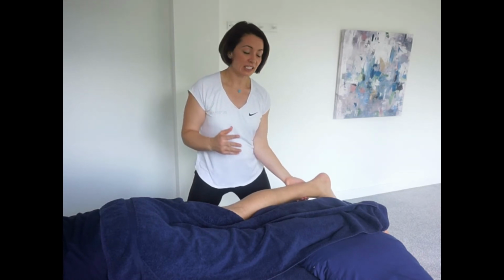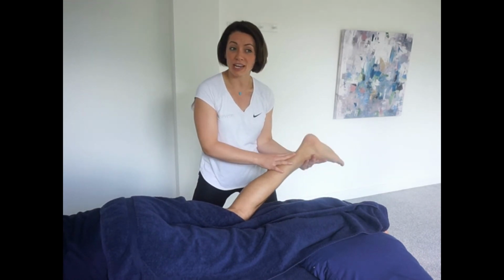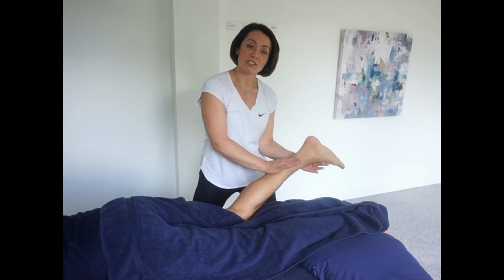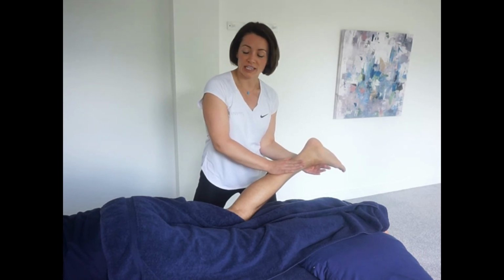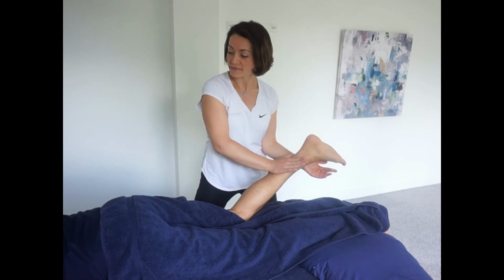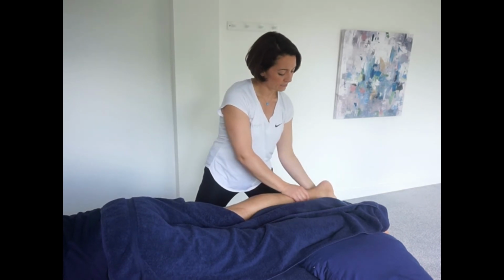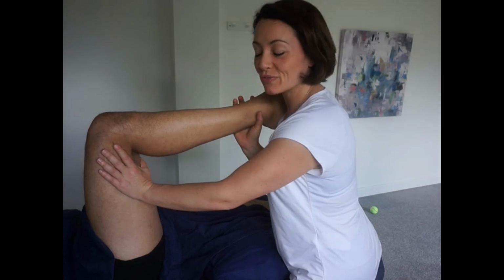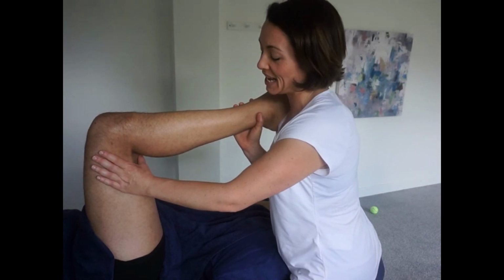Again, an active resisted contraction. I'm just going to bring his leg to mid-range so it's comfortable. Place my other hand on top, and now try and bring your heel to your bottom. Any pain, and where do you feel that pain? And relax. Okay, and then we want to stretch, focusing on the knee attachment of the hamstring.